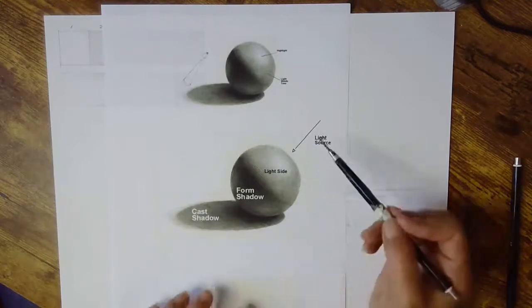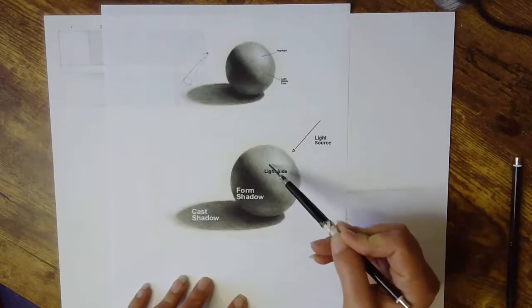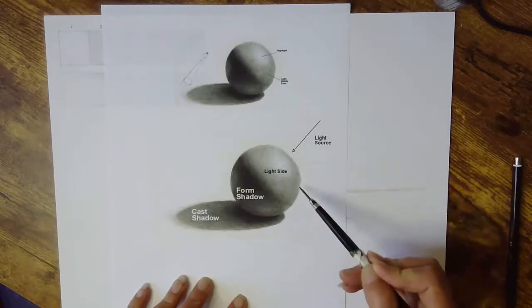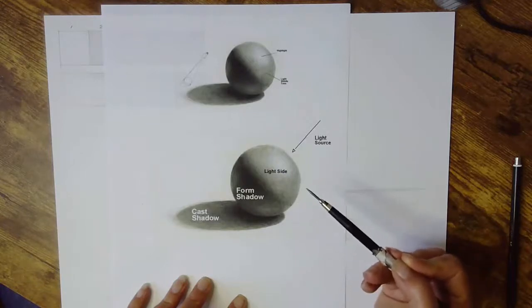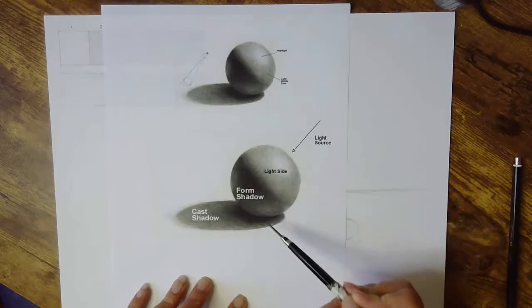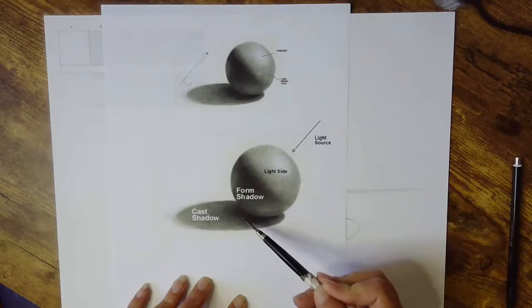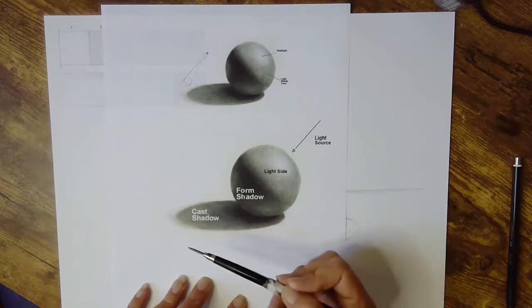Okay, so back to light logic. We've got the light source coming in here. You can see this is where the highlight is. And if you squint your eyes, you can basically break this up into 3 different value planes. One here, this part here is darker as it's closest to the object, and then it becomes this kind of mid-tone again, all right?